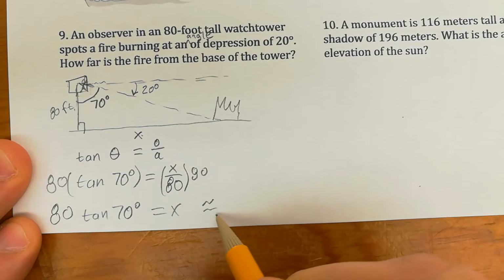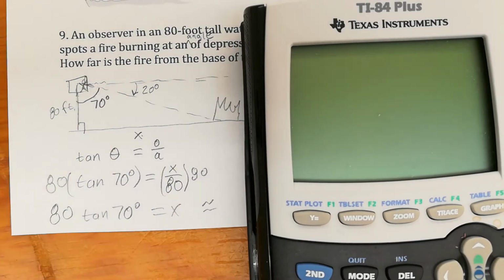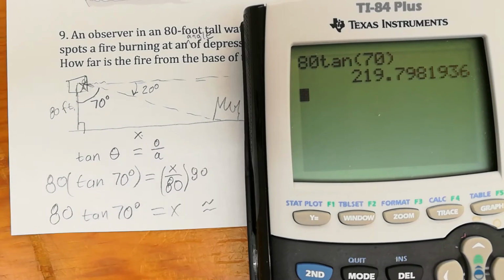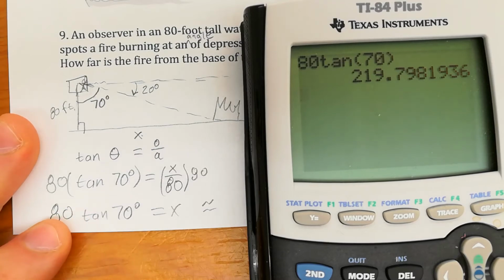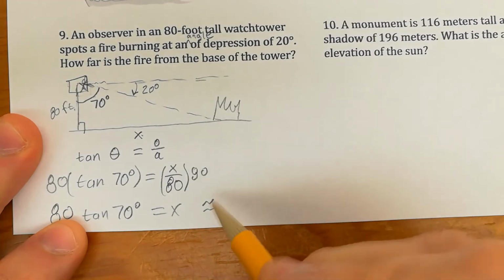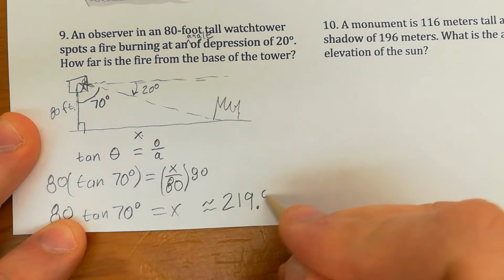I'm going to write my answer over here after I put it in the calculator. So 80 times the tangent of 70 degrees, we get approximately 219.8. Once again, I'm rounding to the nearest tenth. That's not what we always do every single time, but I wasn't given much instruction in the directions on how to round.